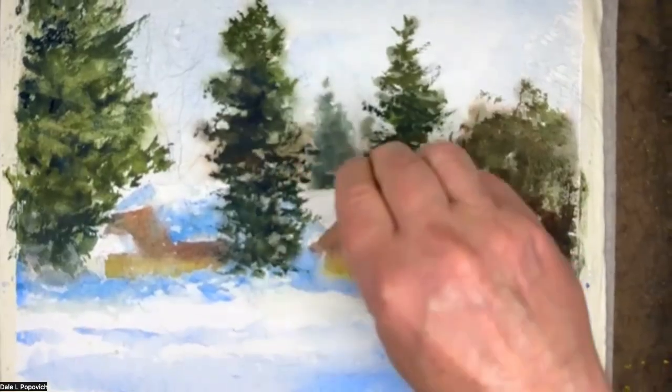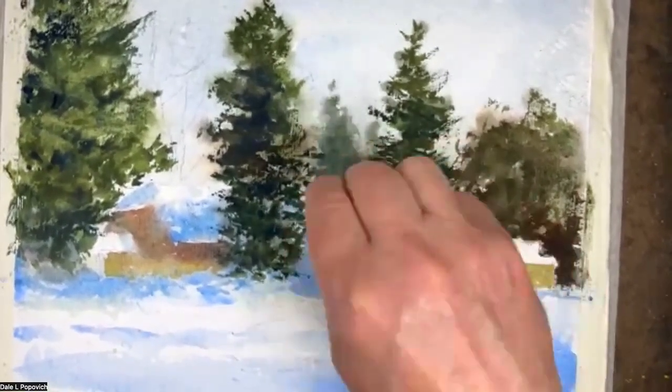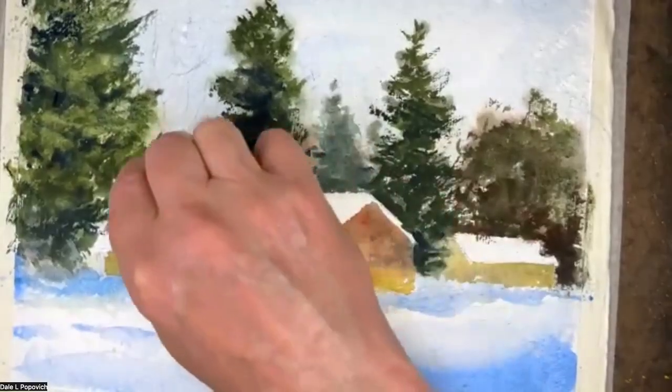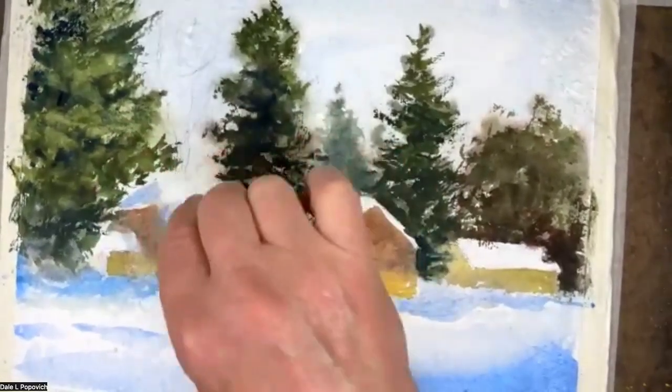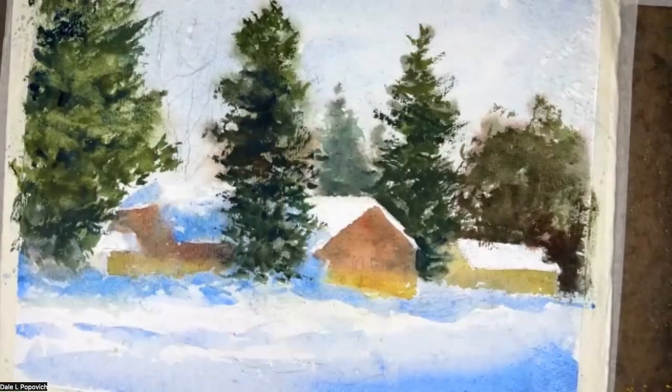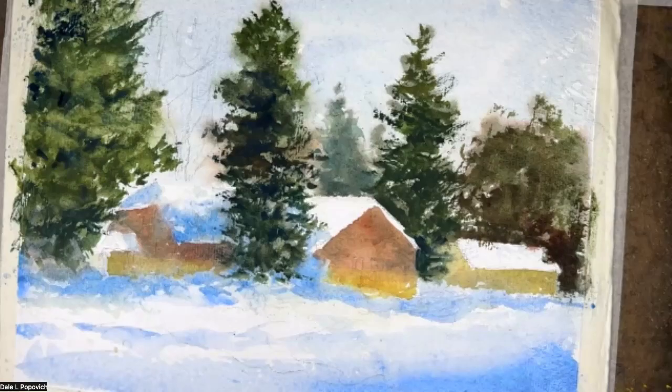And you spritzed the snow down in front. Is that correct? Yes, I did, just a little bit. Is that the only thing we spritzed? Yeah. Did you use water or paint? I used a little bit of paint down in there. Okay. Got it. Not too much.